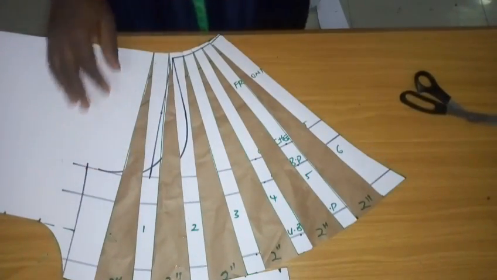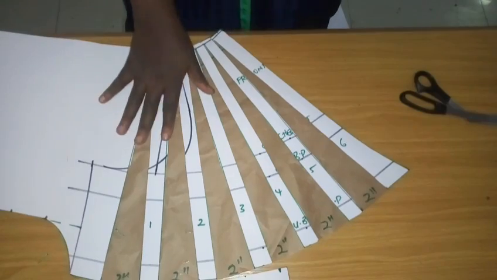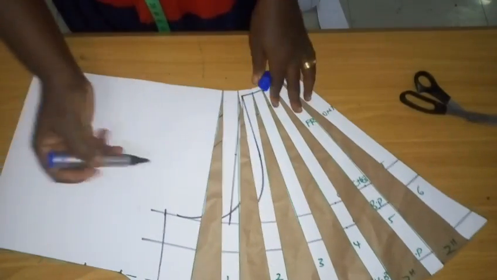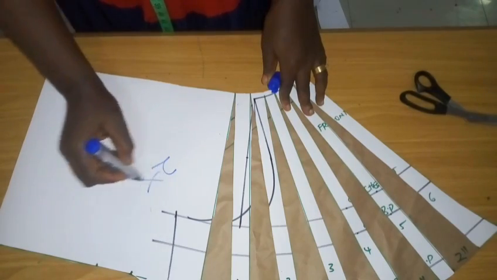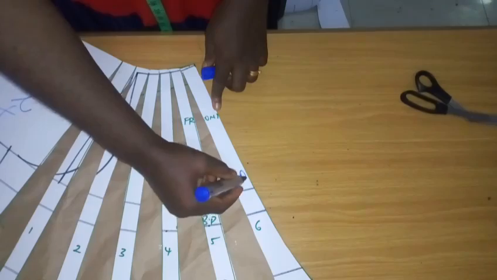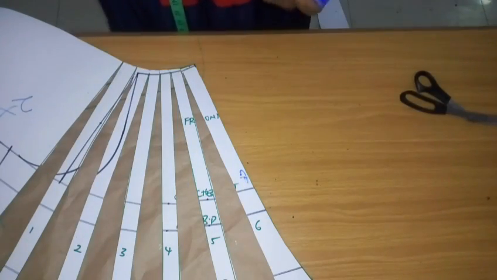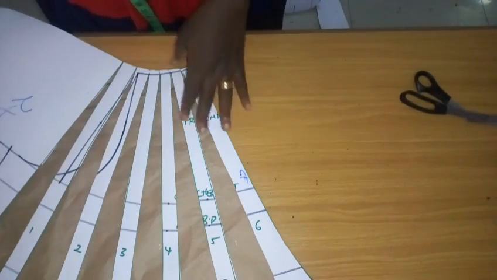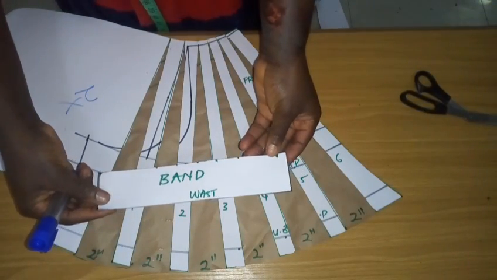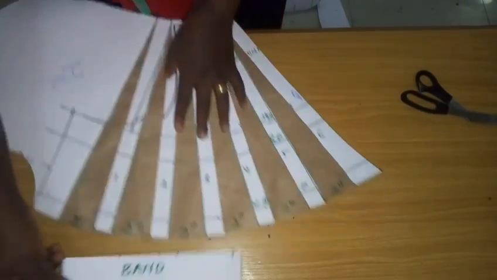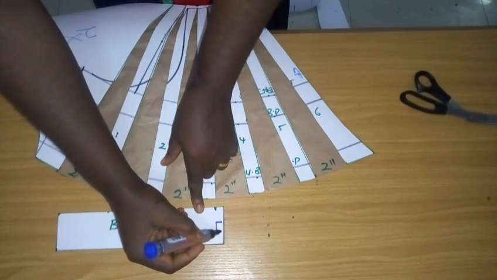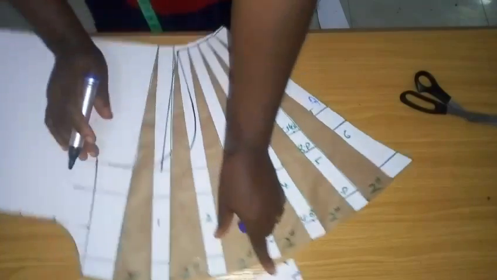So now I'm going to place my piece of fabric. I'm cutting 2 times of this. Please take note. I'll place my piece of fabric and cut this 2 times. Here remains the center front. Okay, so I'll cut it, and I'll cut my band. My band is going to be on fold. This part is on fold. Okay, so I'll place it on fold.